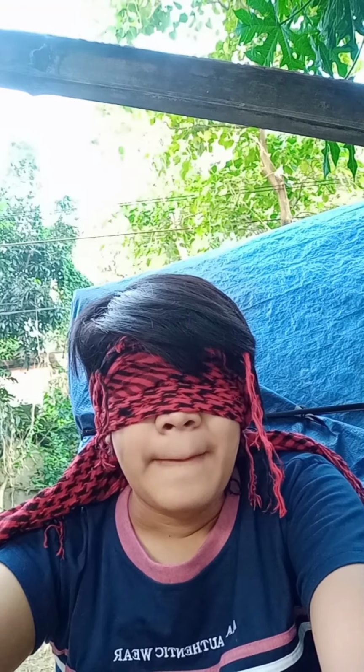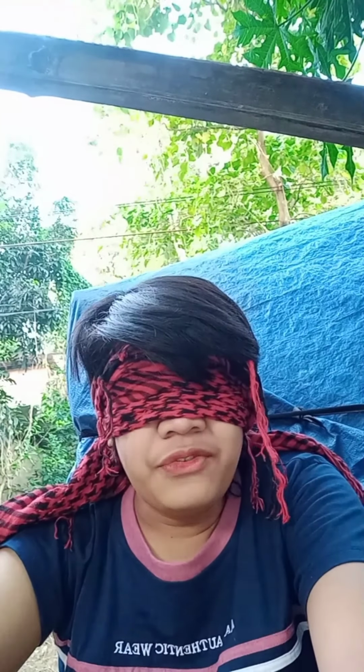Okay, a number that is divisible by 6. The number is divisible by 6 if it is divisible by both 2 and 3. The example is 24. So 24 is divisible by both 2 and 3.